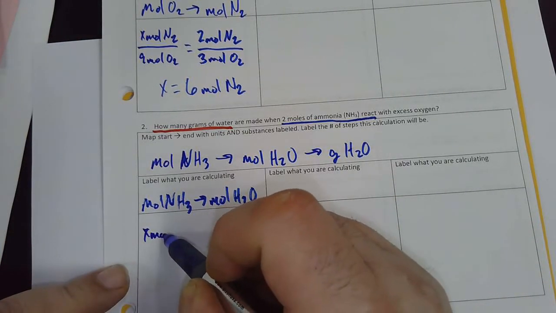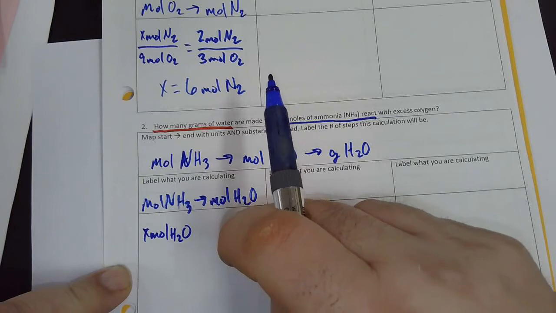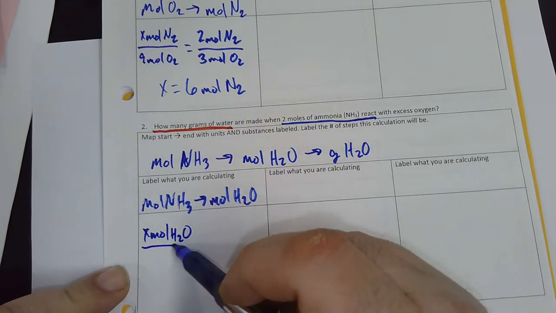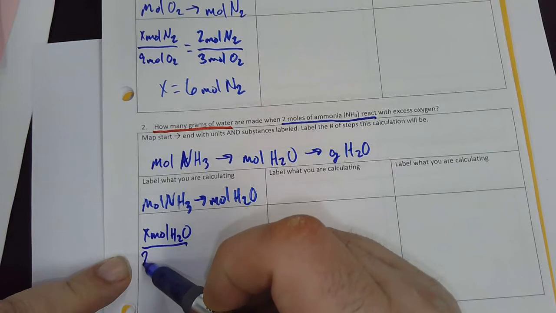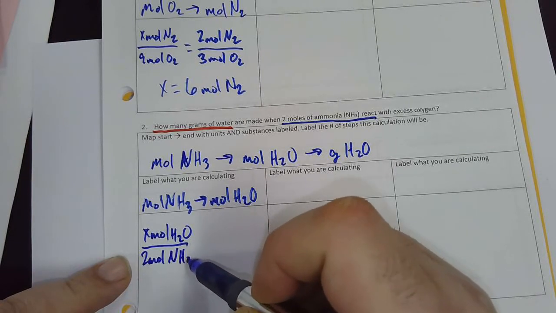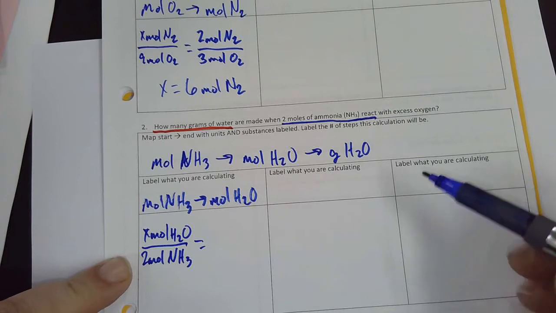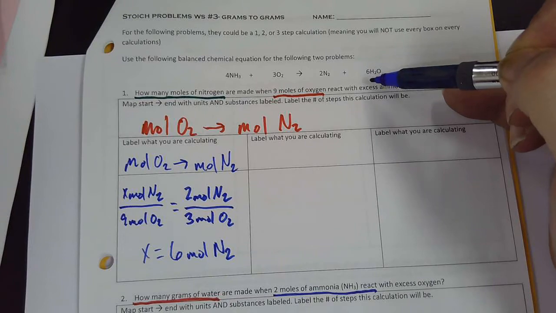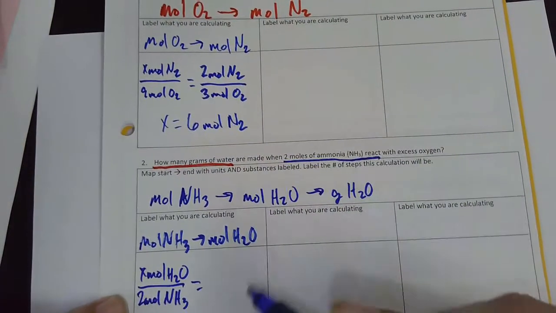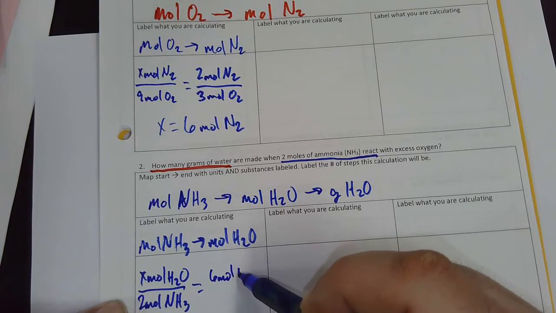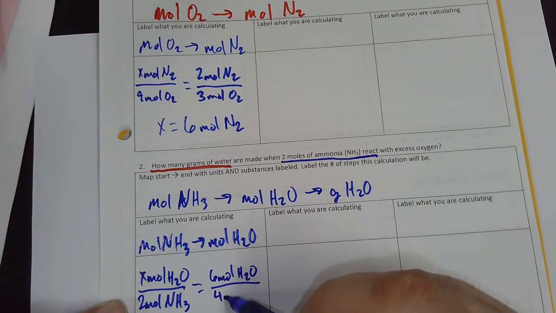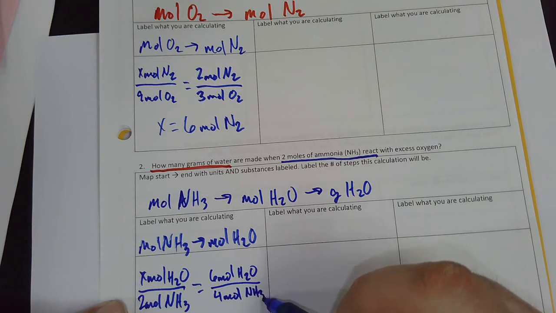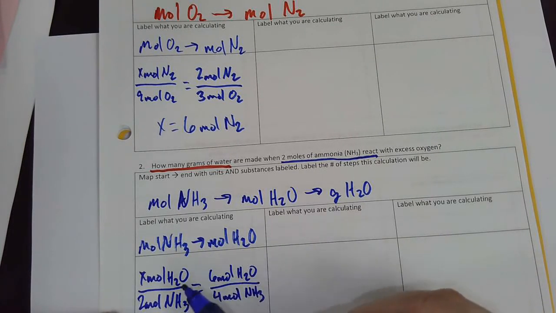So X mole of H2O. Notice the one on the right is always the X. So that's going on top. Over, I have 2 moles of ammonia. This will be equal to, now we're looking at our coefficients. Coefficient for water is 6. The coefficient for ammonia is 4. So this will be 6 mole of water over 4 mole of NH3. 2 times 6 is 12, divided by 4 is what? This is 3.